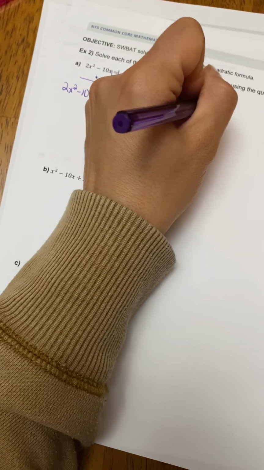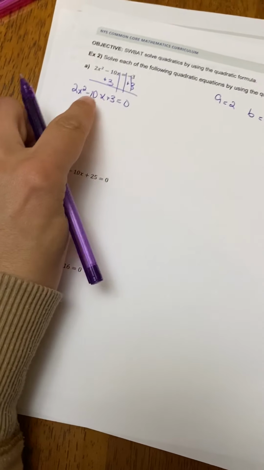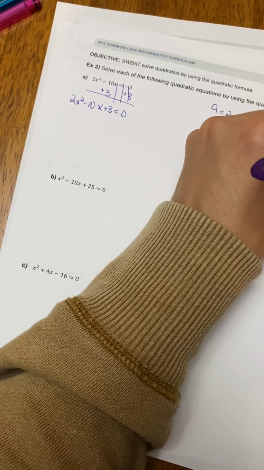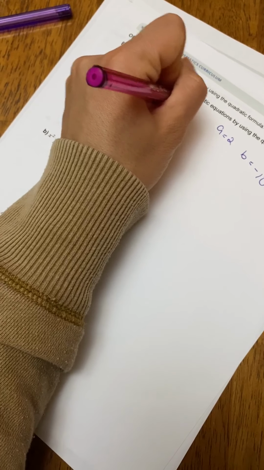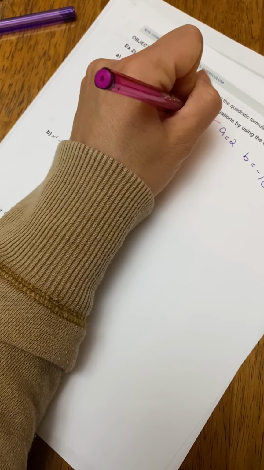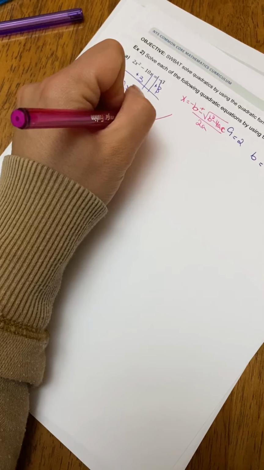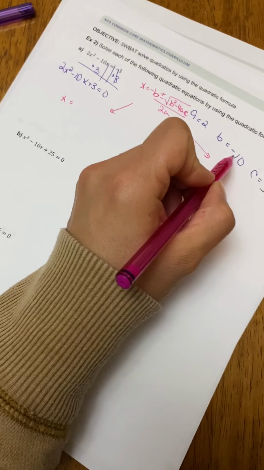I have my A as 2. My B is -10, right? It's a minus 10x. So my B is -10 and my C is 3. Okay, so I'm going to go ahead. I'm going to have 1 over here. I'm going to have 1 over here. So my B is -10.